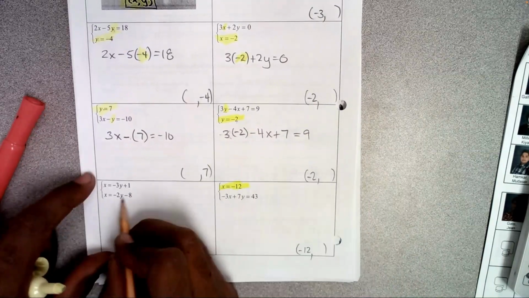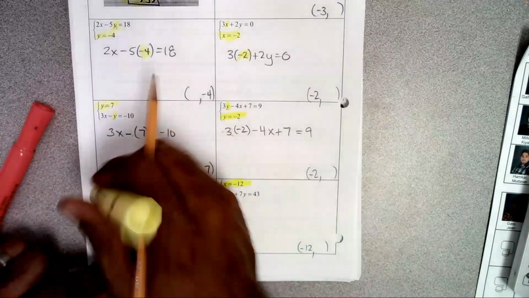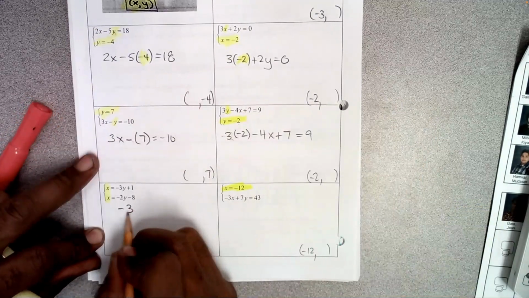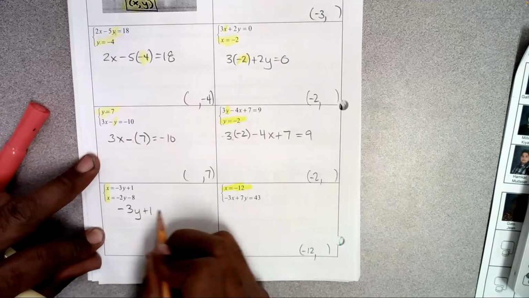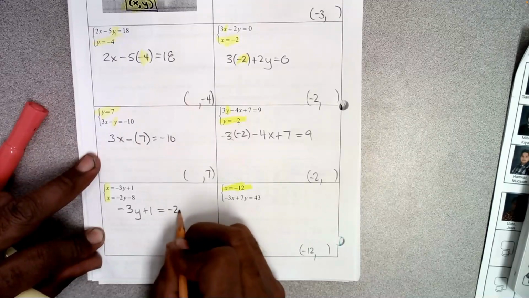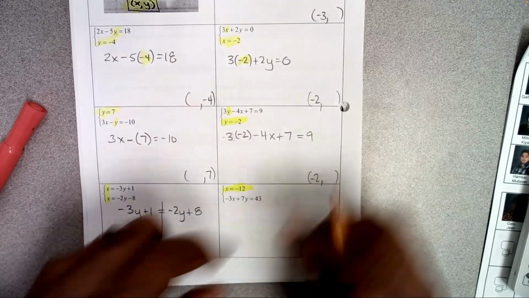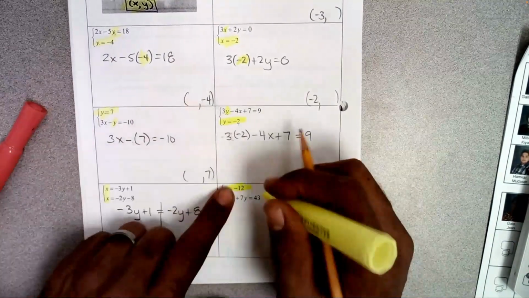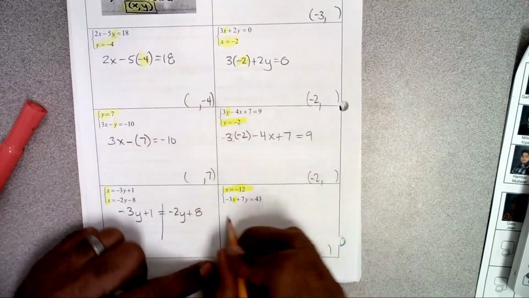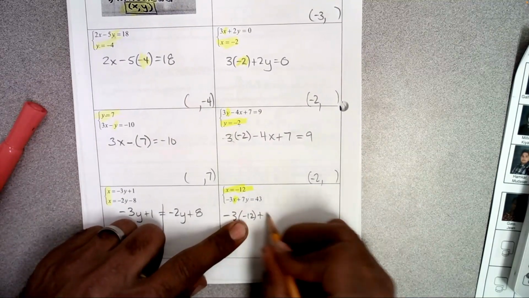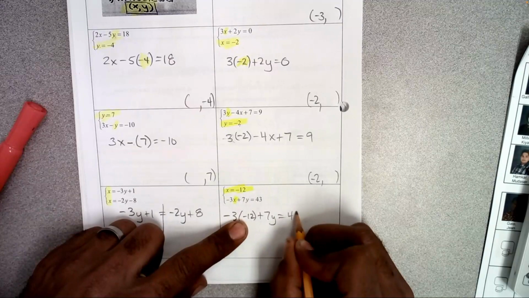Actually, we'll do this real quick. Remember, this is where if they're both equal to x, then I just take one equation and make it equal to the other equation. And then we're going to solve that. We'll go through the steps here in a second. This one is equal to x, so I plug it into x. I take the x out, I put the -12 with parentheses, plus 7y equals 43.